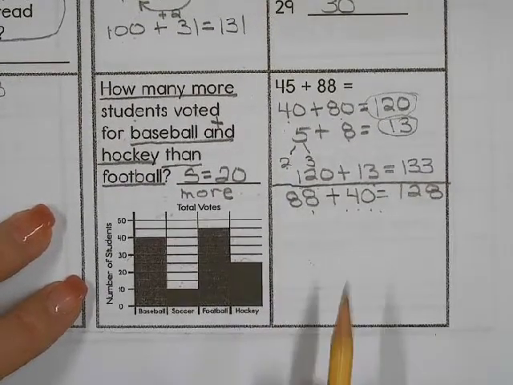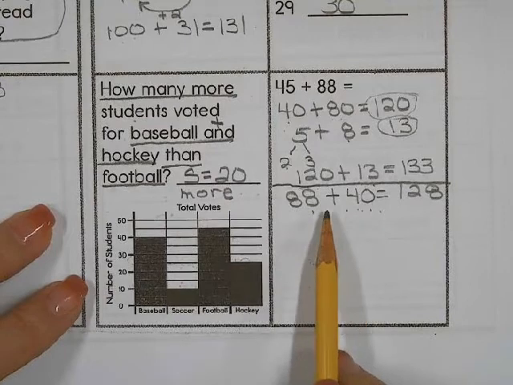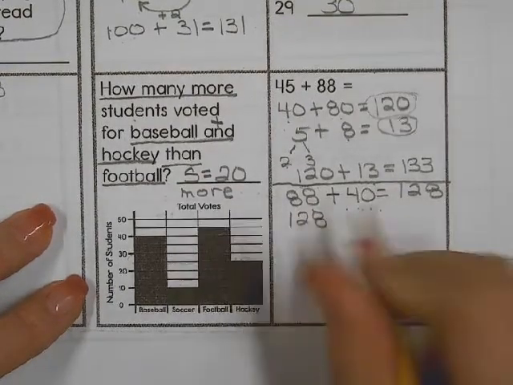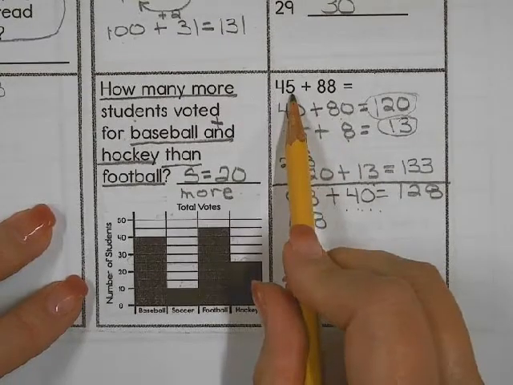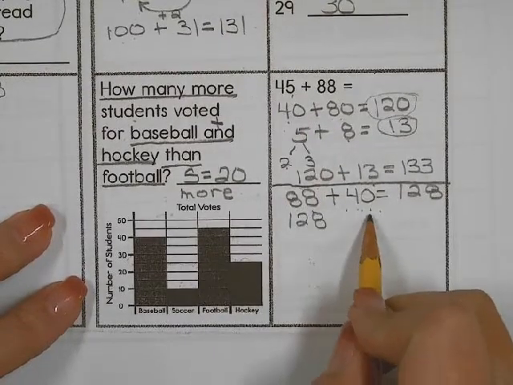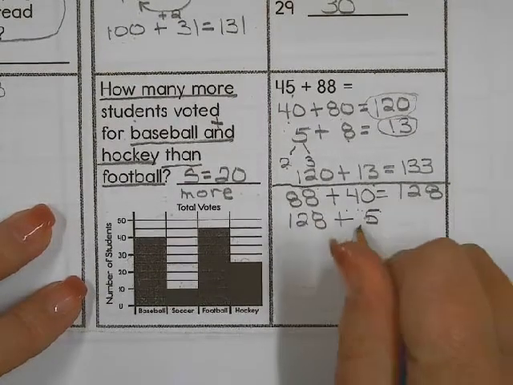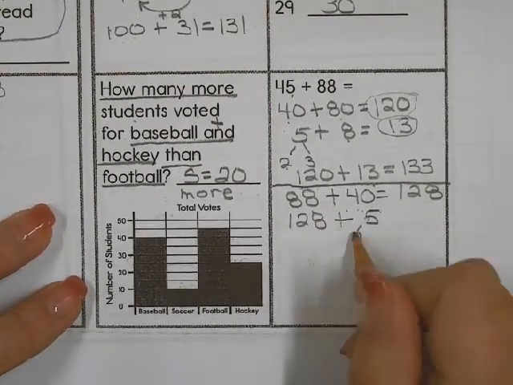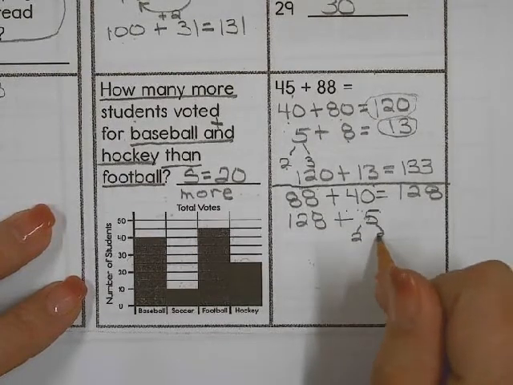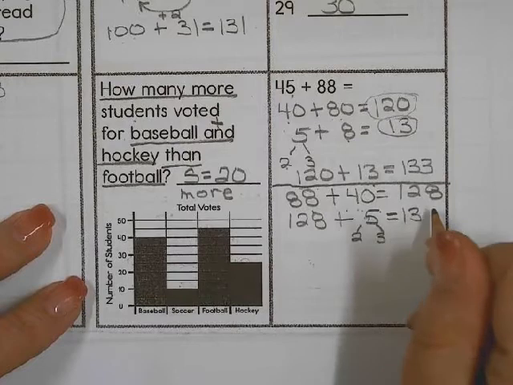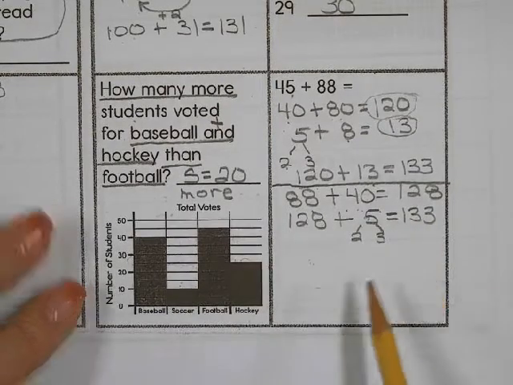That's 128 once we add 40 onto the 88. Now I'm going to take my 128 and add 5 more to make this 45. If I add on 2, that would make 130, and then I add 3 more, and I get my 133 as my sum.